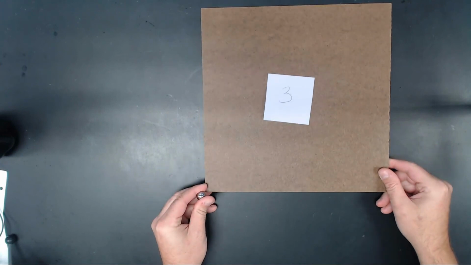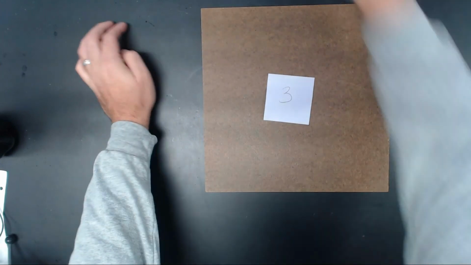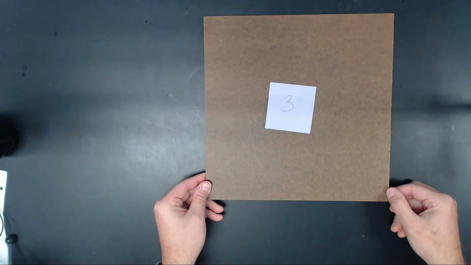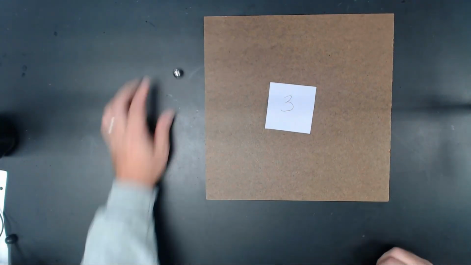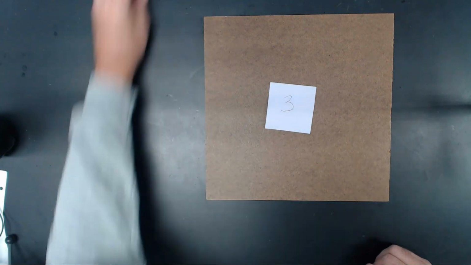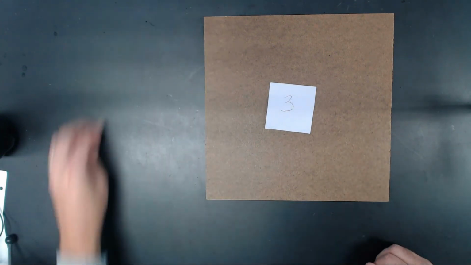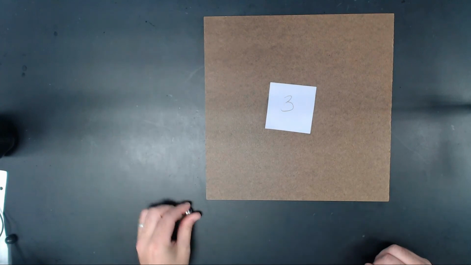Ooh. Okay, so when I do the bottom left corner, it looks like it's hitting and coming out here. Oh. It's coming out the top.